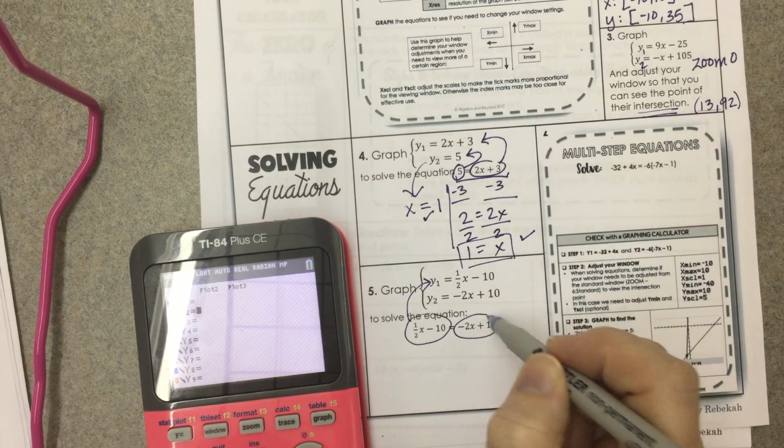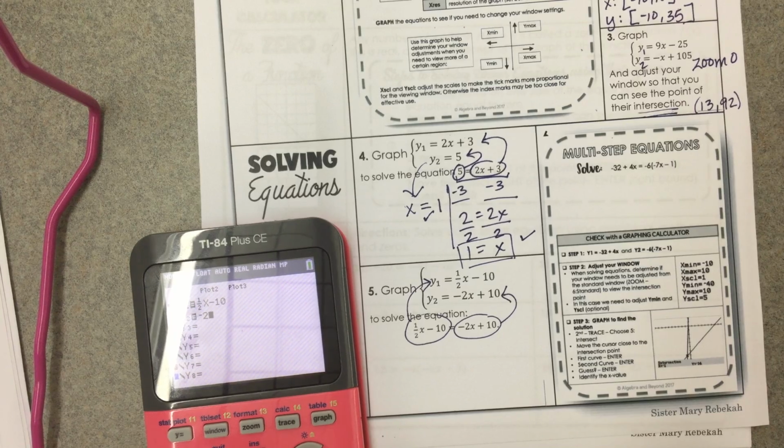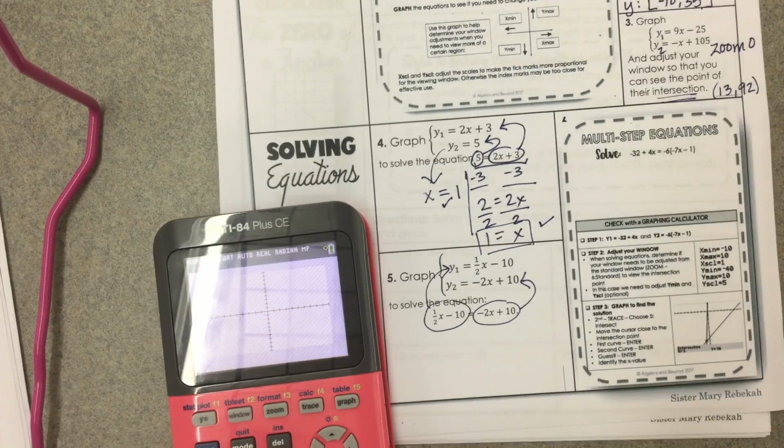on both sides. So we're going to put the left-hand side into y1 and the right-hand side into y2. So we've got 1/2 x minus 10 is going into y1. Then negative 2x plus 10 is going into y2.